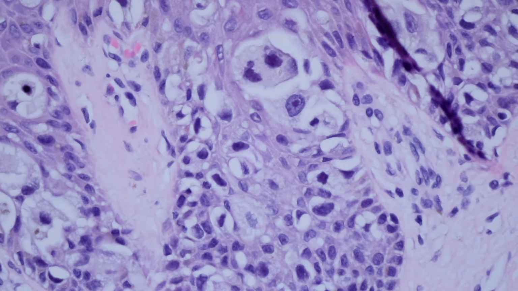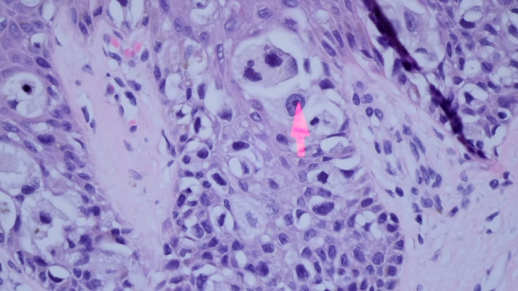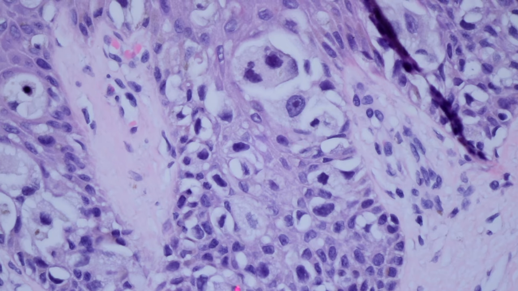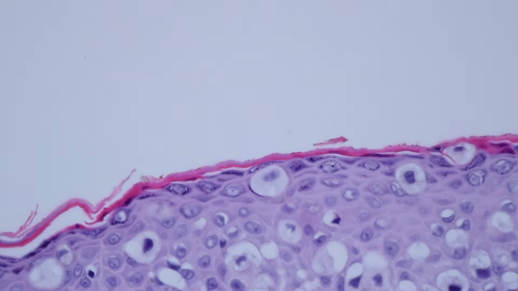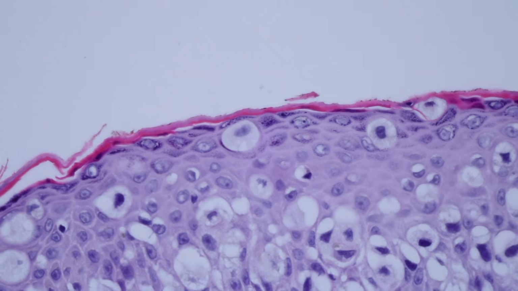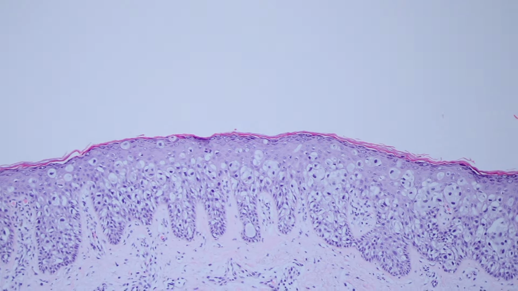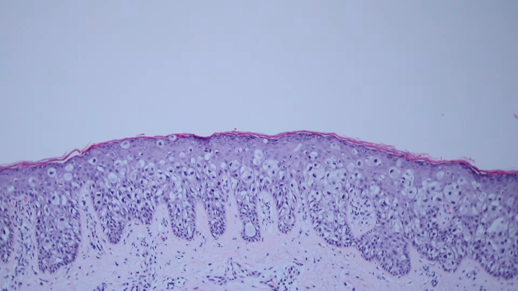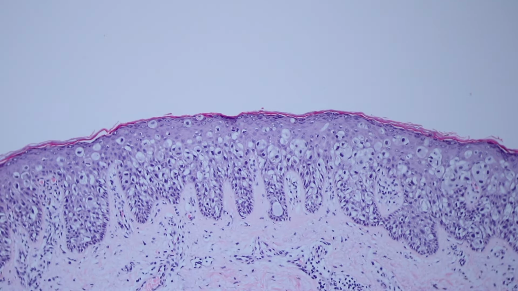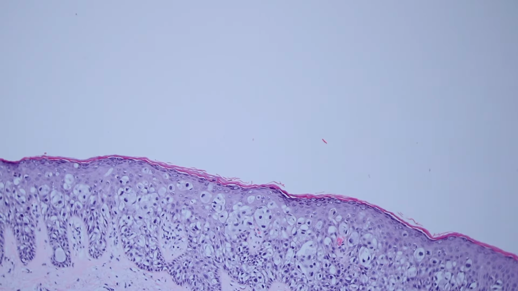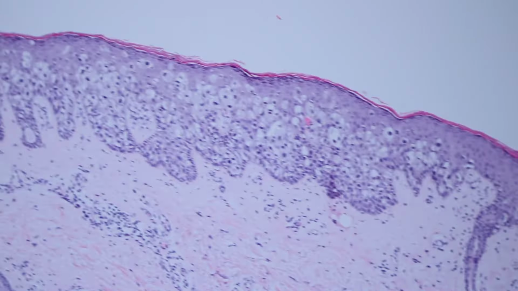Here again is a nice example of nuclear atypia with a really large melanocyte with a huge nucleolus. And then that's a nice example of Pagetoid spread. So this is another example of a superficial spreading pattern of melanoma. In this case, it was actually just melanoma in situ.